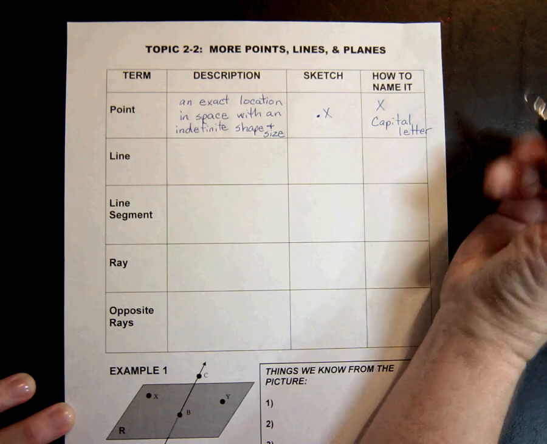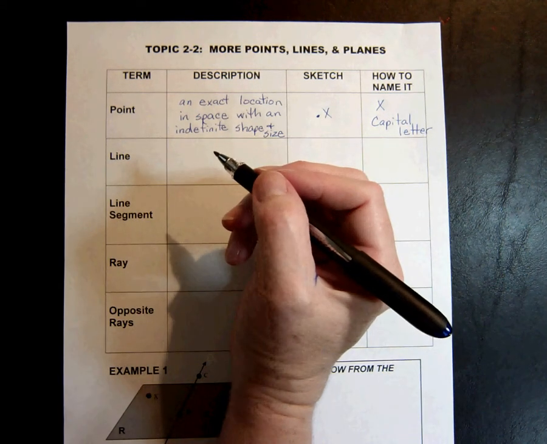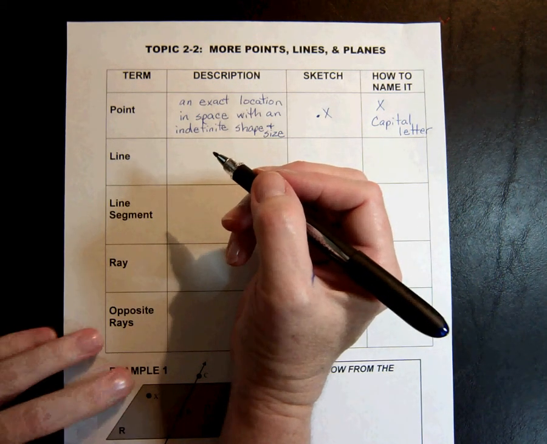A line, an object with no thickness that extends indefinitely in two directions.